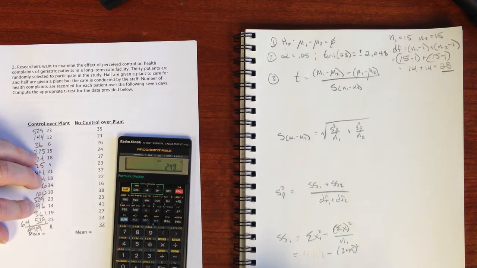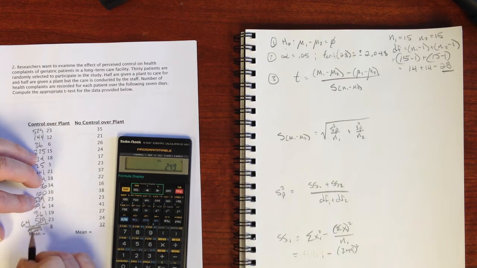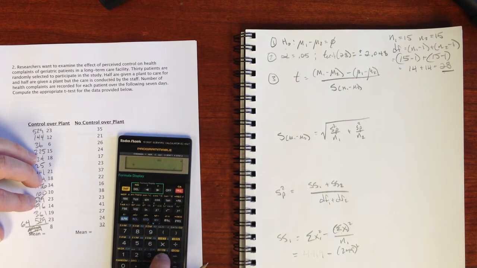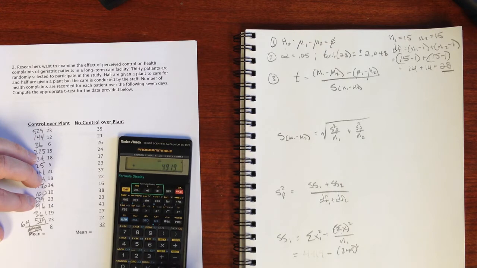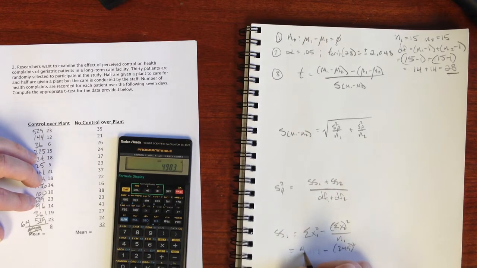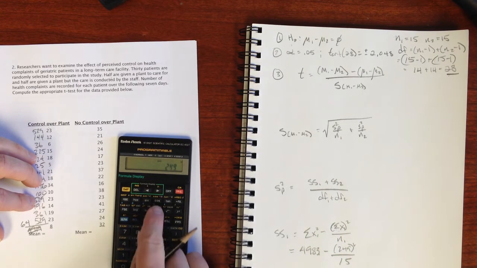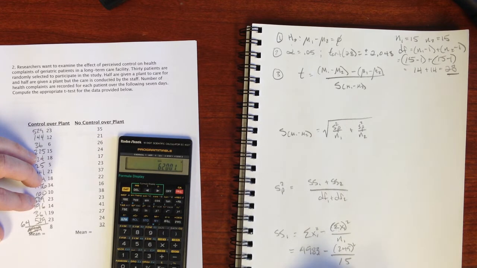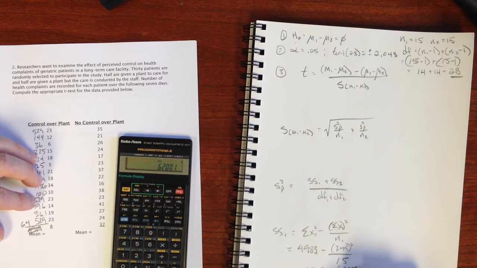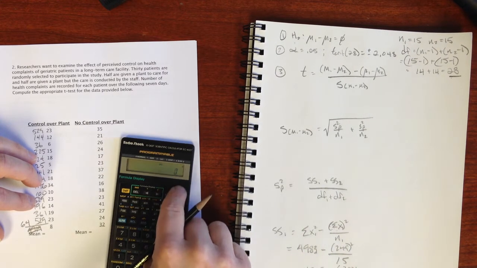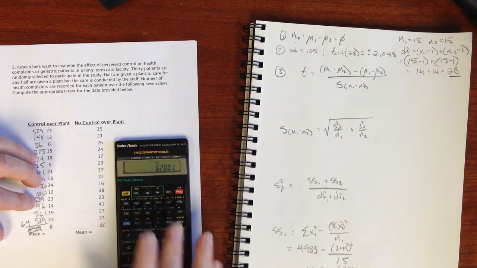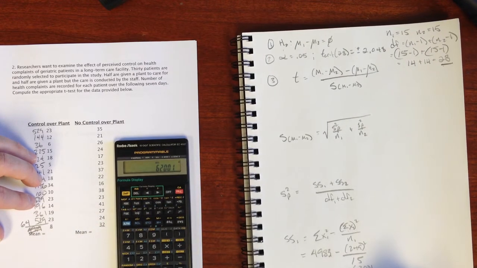We're going to square that over here. I've got to add that back in here. 64 plus 4919 is 4983. That sounds more like it. There's 15 total scores. So 249 squared is 62,001. 4983. 62001. 249 squared. Yeah, that's right. Over 15.